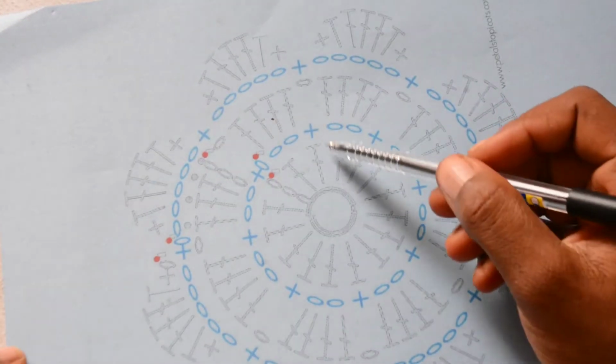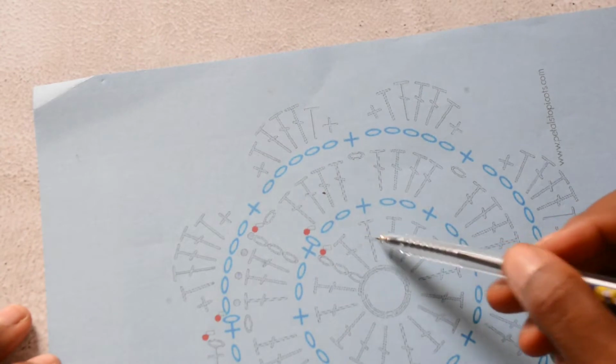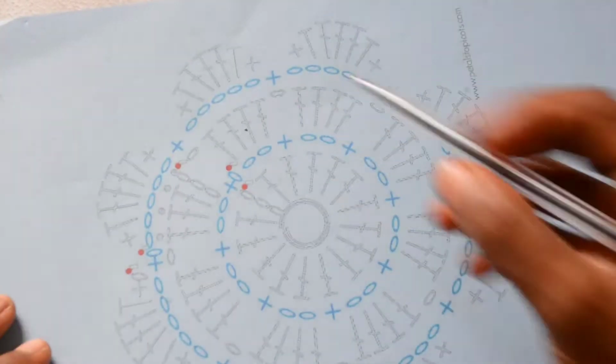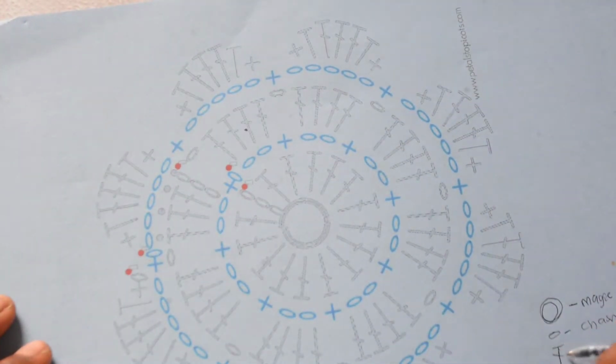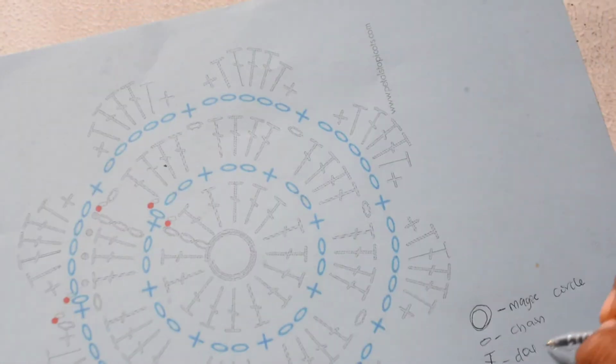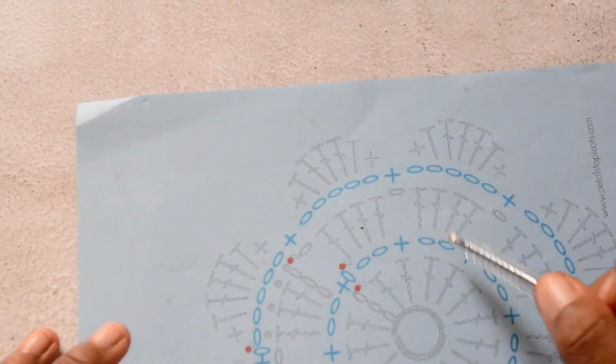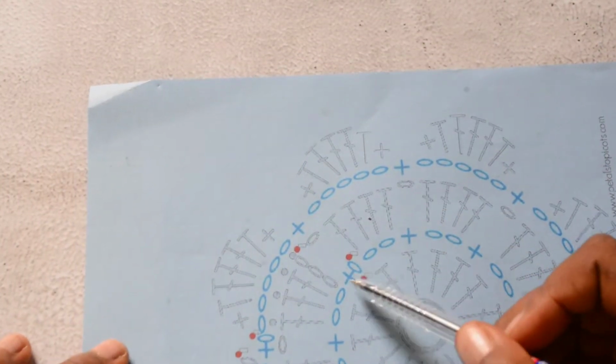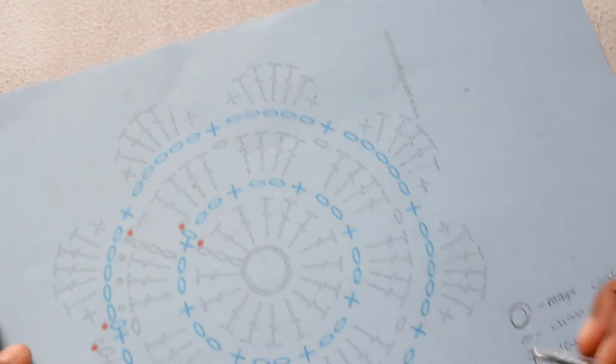Then we can also see these long bars with 2 horizontal bars across it. This one represents a double crochet. Then lastly, we can see these small letter T's. Those ones represent single crochet.